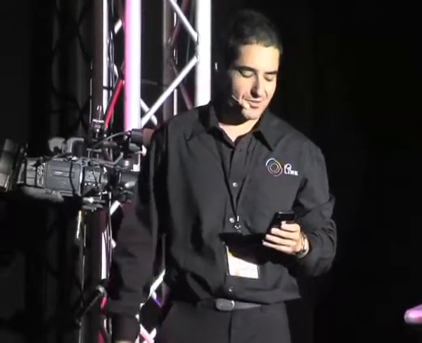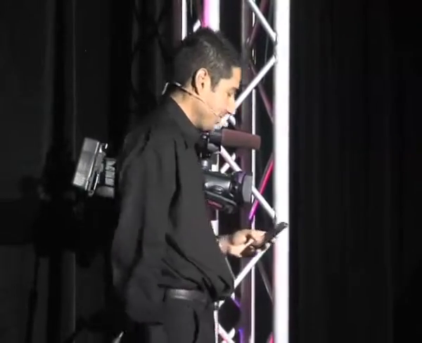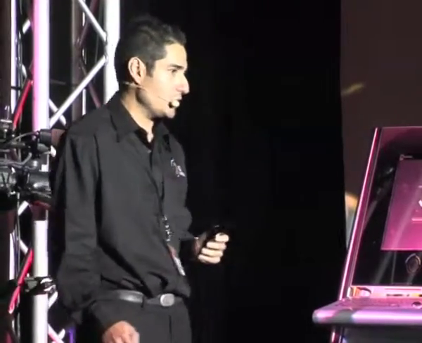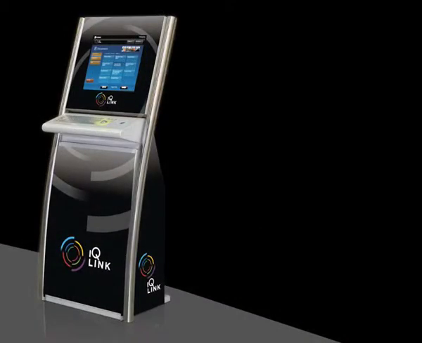We've learned so much with iPic. We've taken everything you've learned and a lot more, and we've created iQlink. With any great touchscreen kiosk software, of course, the most important part is the kiosk. So, in partnership with FM Scan Electronics, this is what the new kiosk looks like.